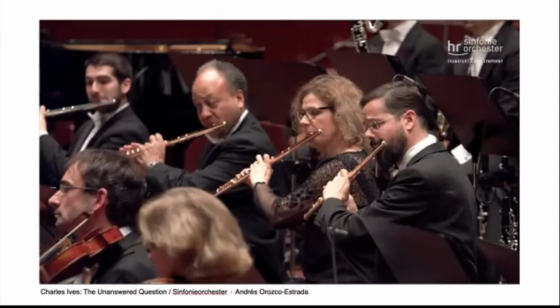So a little bit of context on this piece. You will hear string instruments play throughout the entire piece. And then you'll hear a trumpet solo come in. And the trumpet, and this is per Charles Ives' notes on the piece, asks the question of existence.